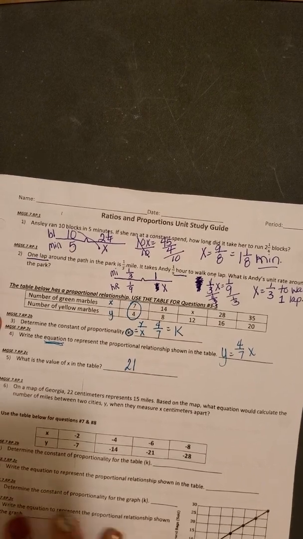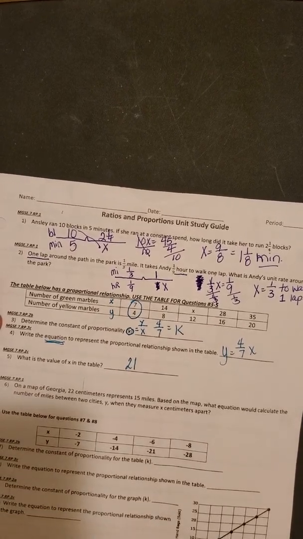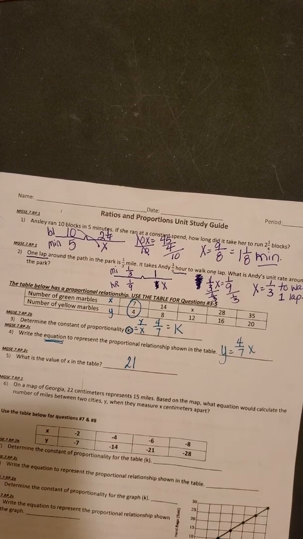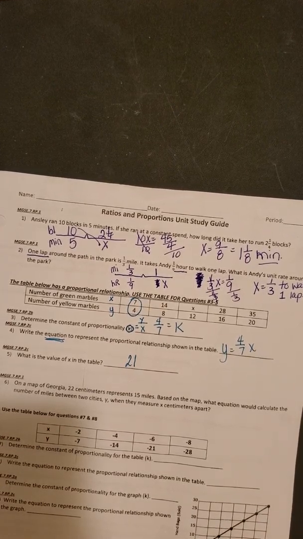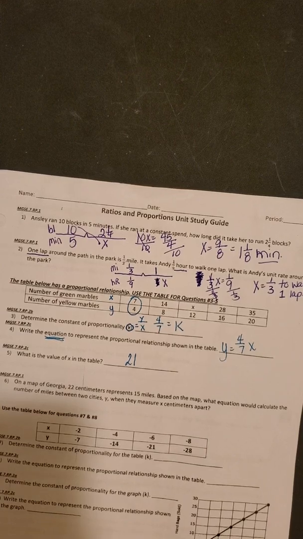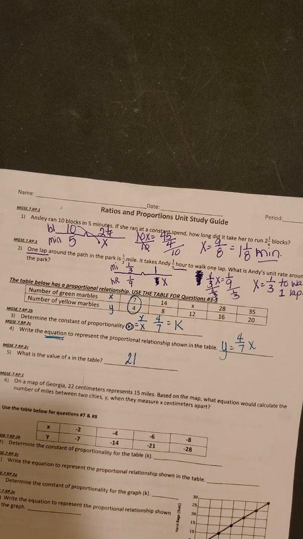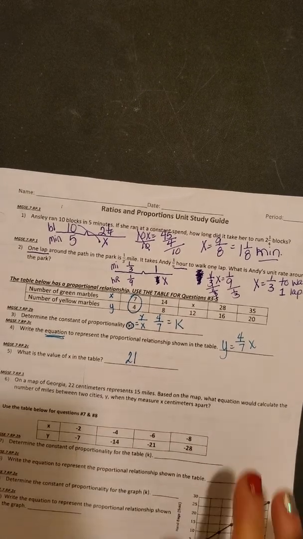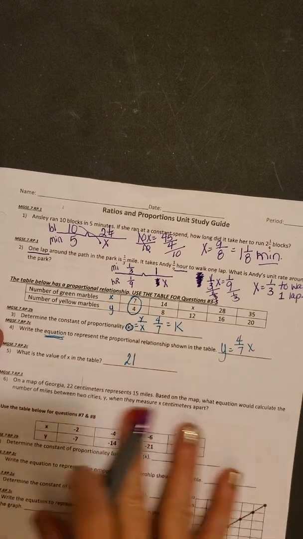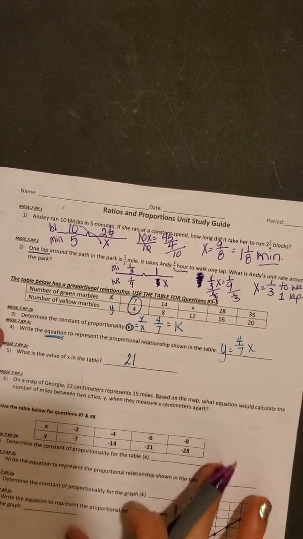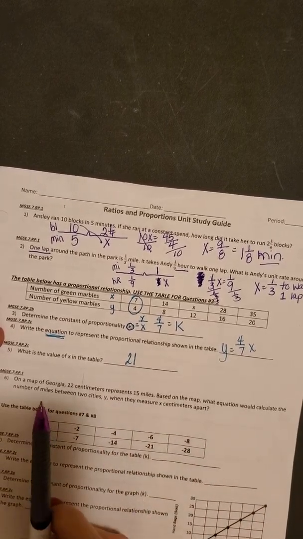On the map of Georgia, 22 centimeters represents 15 miles. Based on the map, what equation would calculate the number of miles between the two cities when they measure x centimeters apart? So first I'm going to look at this and determine my values. Where's my x's, where's my y's?